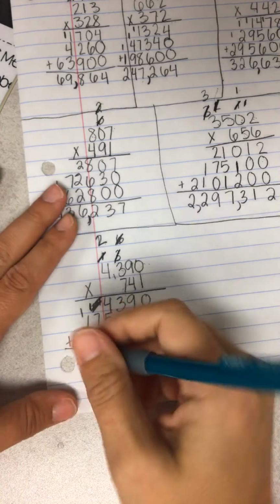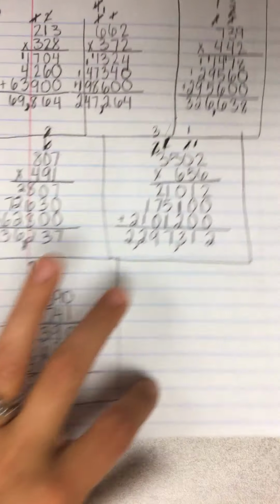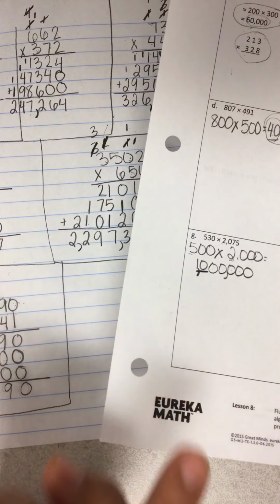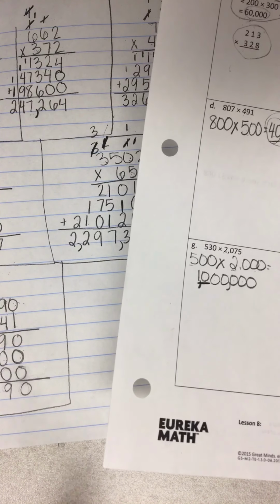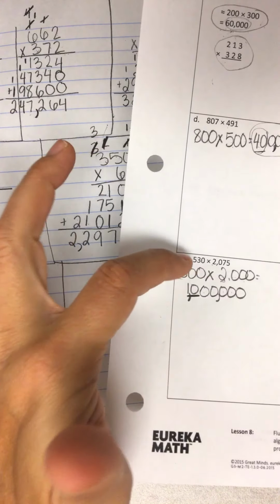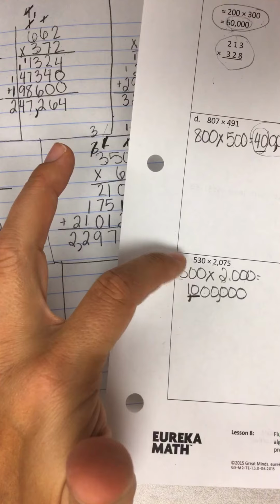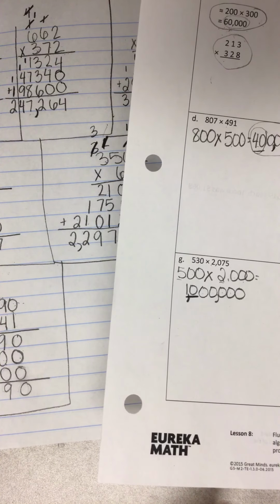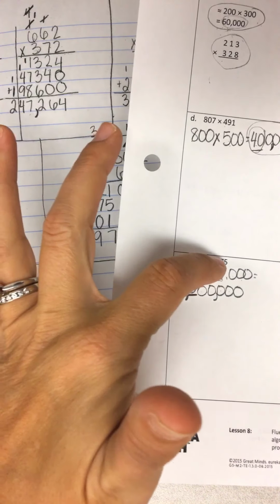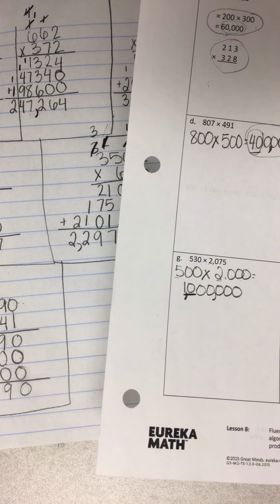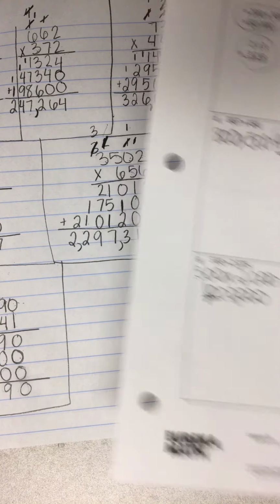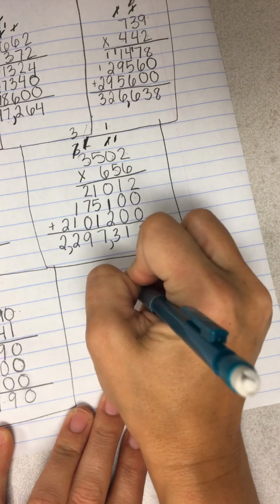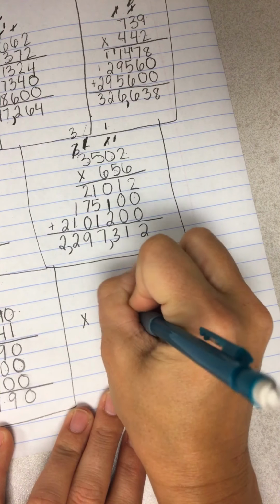Okay? So now we're gonna do letter G, and I'm just gonna do one more on this side and then I'll flip my paper over. We're gonna do this 530 times 275. Now I know in previous lessons we would say that 530 is what's going to go on top. But for me, it doesn't matter where I'm multiplying this out. I'm actually going to put that 275 on top first, just so that it lines up nicely. So I'm going to do 275, and I'm going to multiply it by 530.